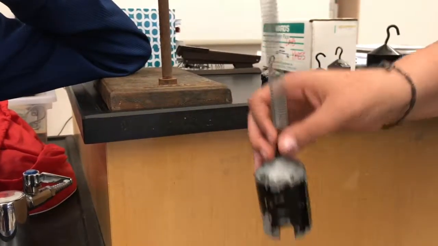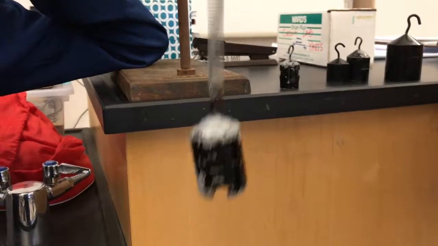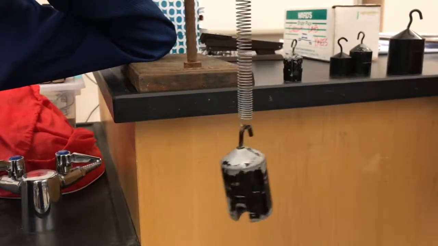For this lab report, we found what the constant of the spring is. We found out that it is around 3.125.